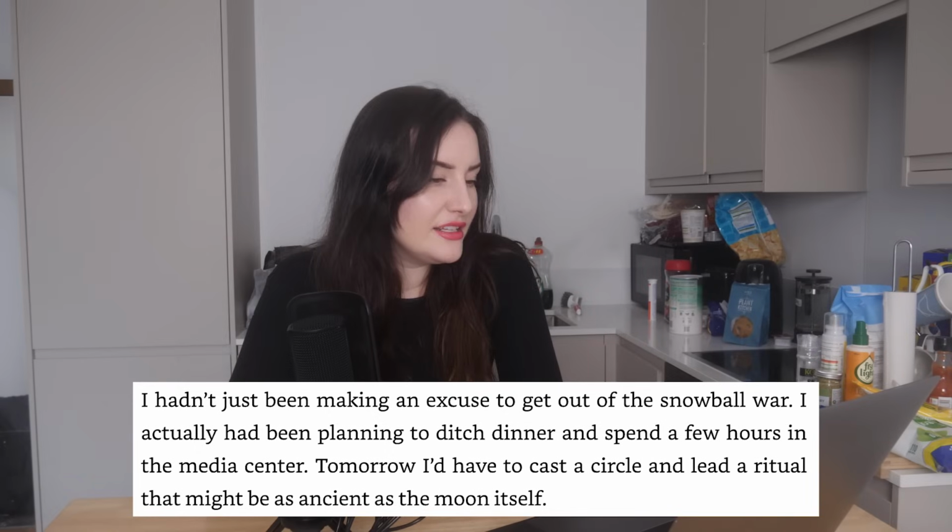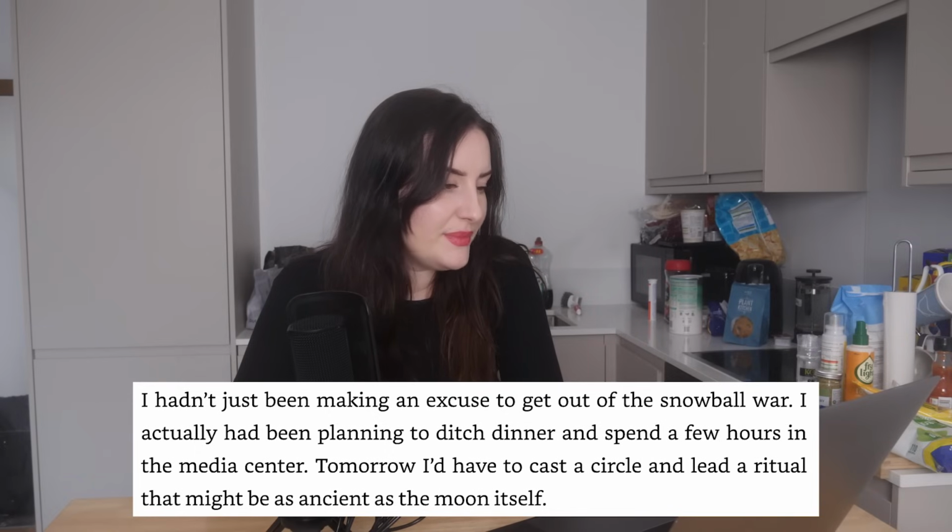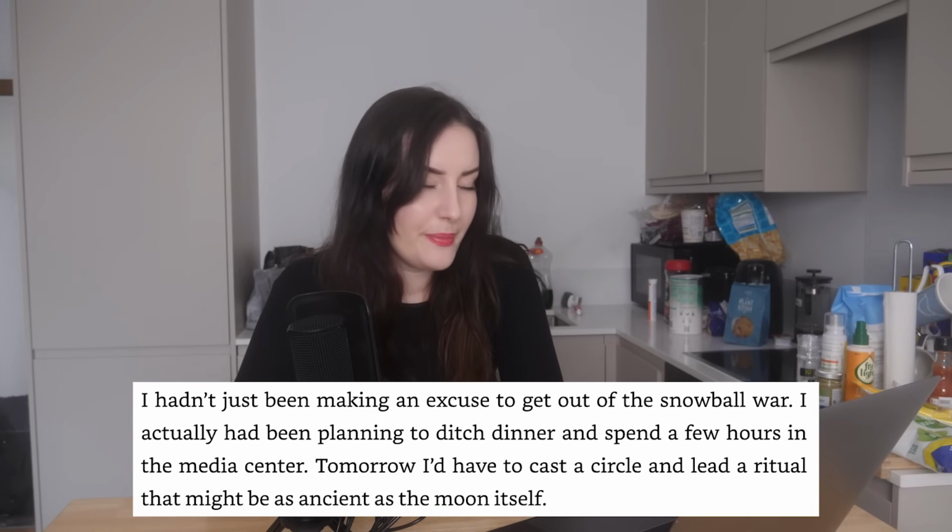They have a snowball fight, but then Zoey goes to the library. I hadn't just been making an excuse to get out of the snowball war. I had actually been planning to ditch dinner and spend a few hours in the media centre. Tomorrow I'd have to cast a circle and lead a ritual that might be as ancient as the moon itself.